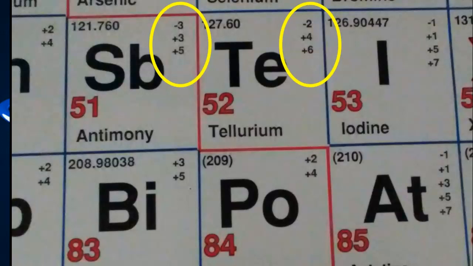Remember, not all periodic tables are set up exactly the same. You'll see that if you look around at some of the other squares as well. But take antimony, for example. There's a -3, a positive 3, and a positive 5. With tellurium, there's a -2, a positive 4, and a positive 6.